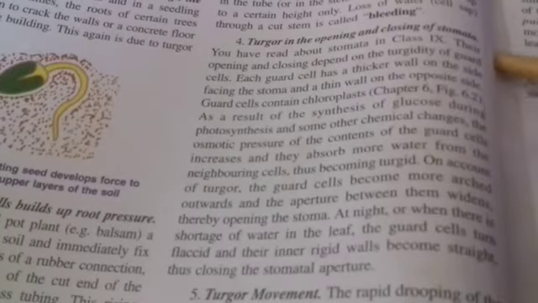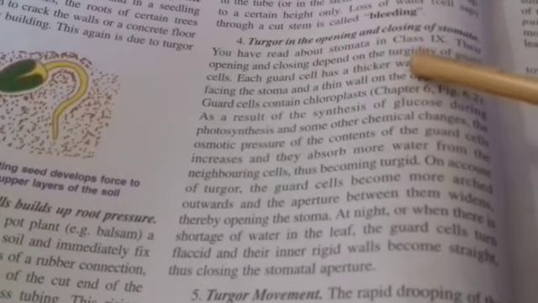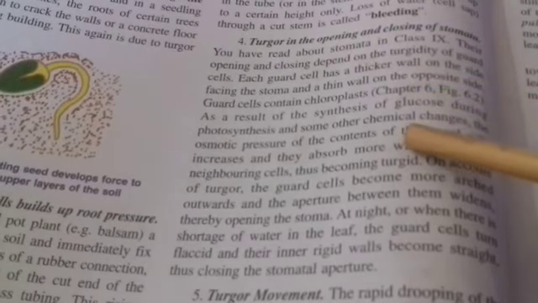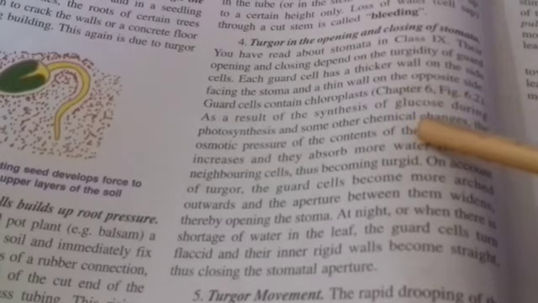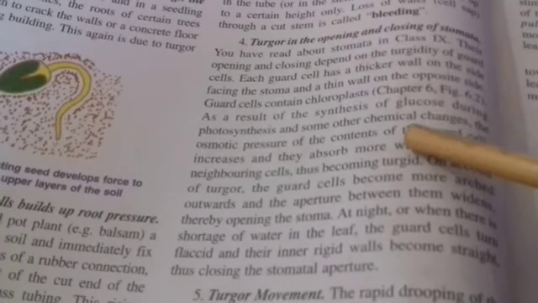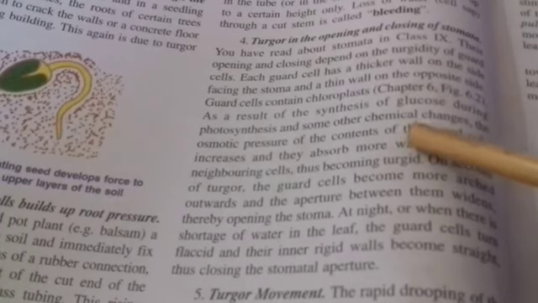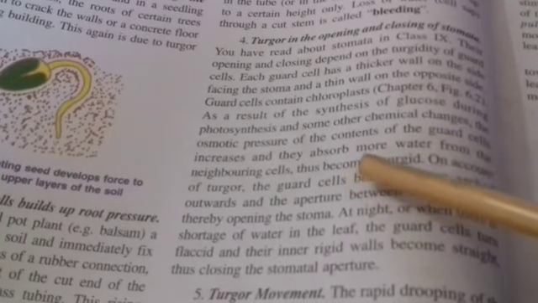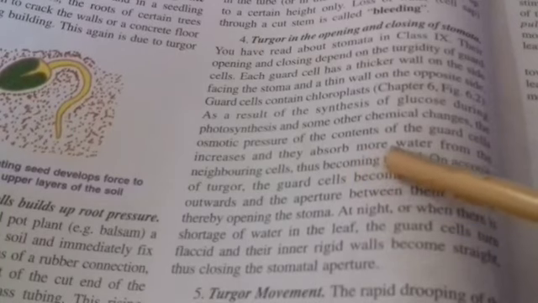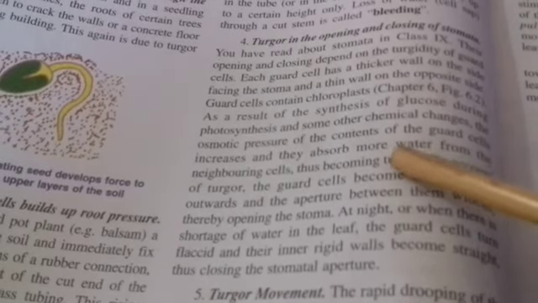The next one, turgidity helps in opening and closing of stomata. The structure of stomata you have already learned in class 9. Here, during the daytime, when photosynthesis takes place, the guard cells have chloroplasts and photosynthesis takes place. So glucose is produced and hence the concentration of solute molecules increases. So what happens? From the neighboring cells where the water content is more, water is diffused into the guard cells and the guard cells become turgid, which makes the guard cell open.